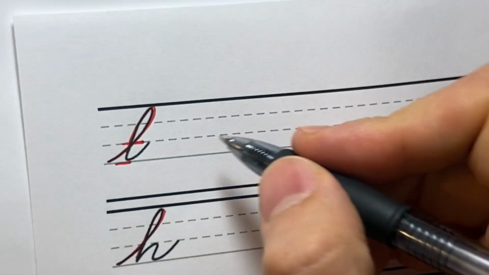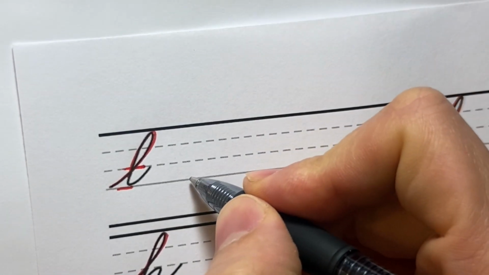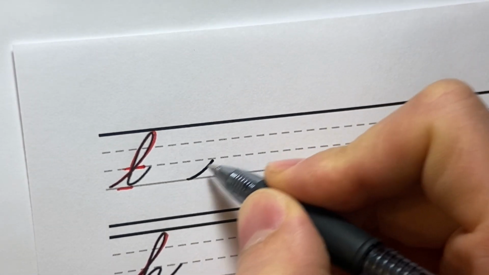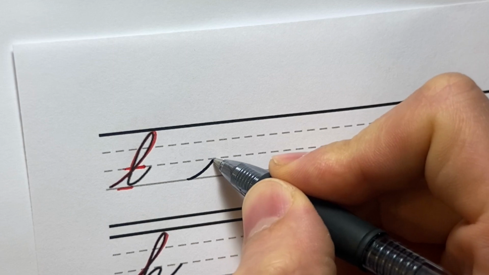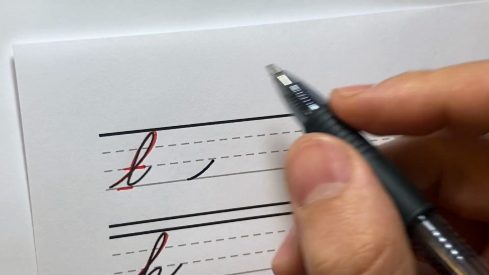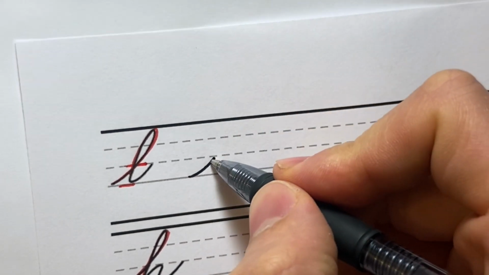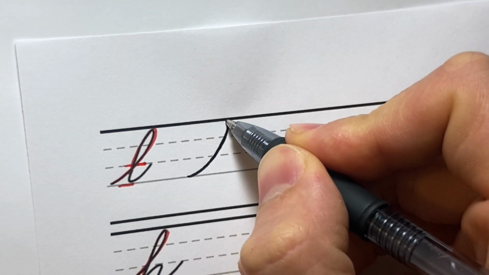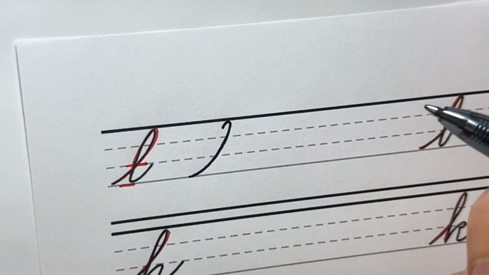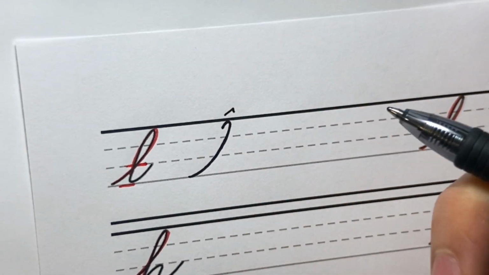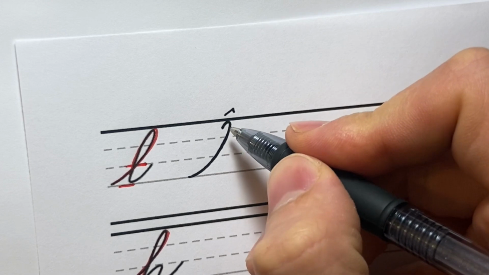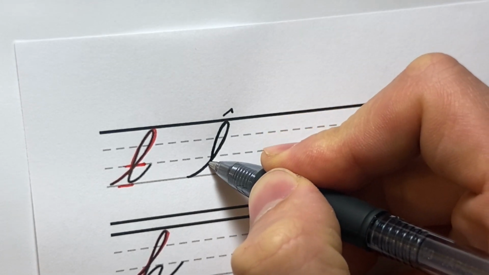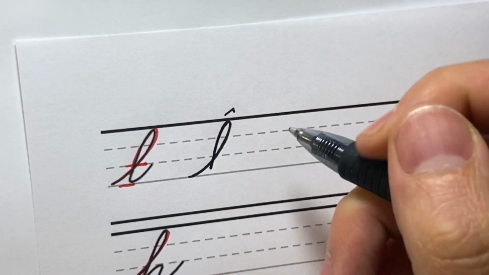And I will draw one nice and slow here. Starting at the baseline, we're going to curve up on our connective slant. So from here to here, it's just like we're making an I. It should look exactly the same as if we're making an I. But we extend up, rounding this up and up and up. Then we get to the top, we do a nice tight turn at the top. See how tight that turn is? Not a big loopy wide turn, a nice tight turn. And we start coming down on our main slant.